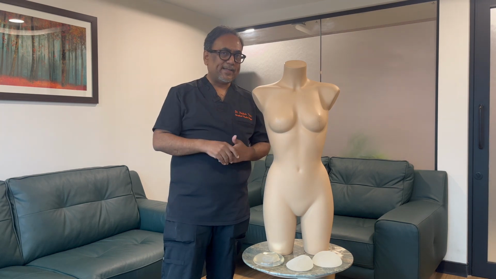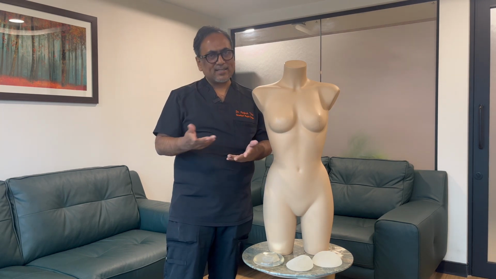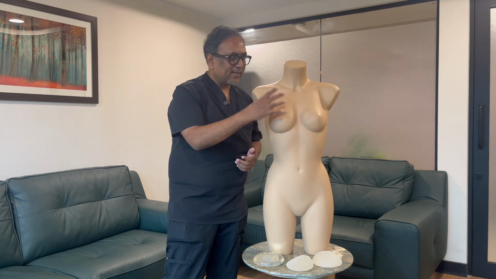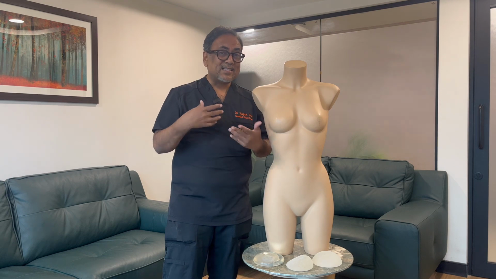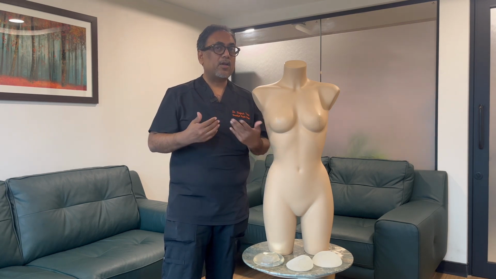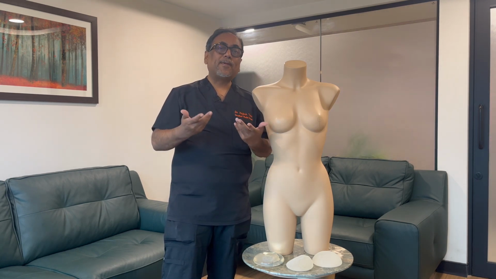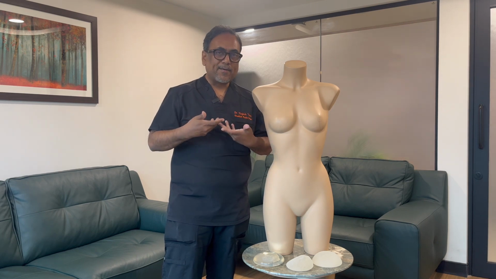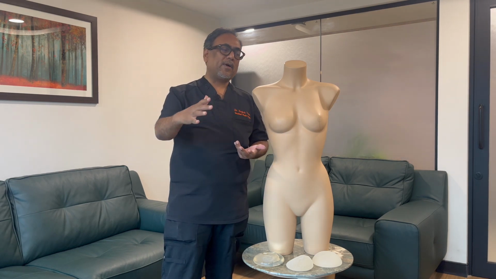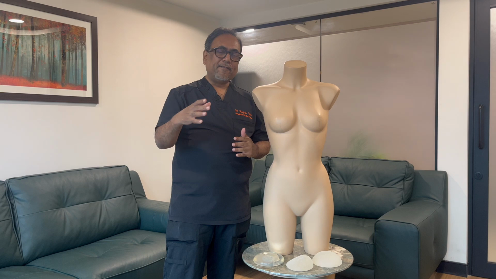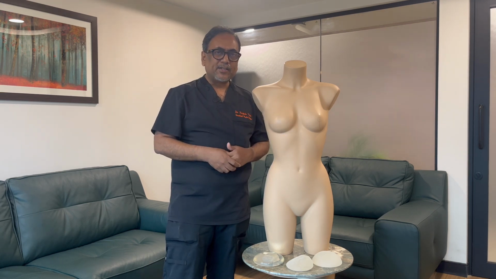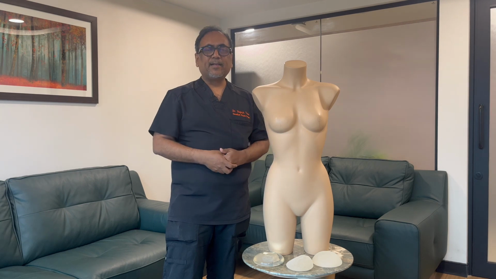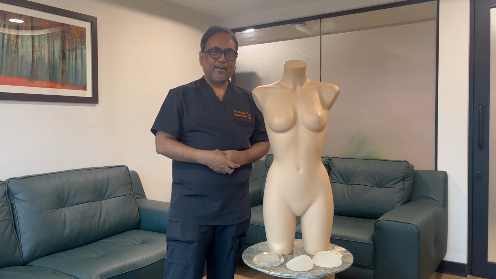Now, there are two possibilities. The patient either likes it or doesn't like it. If the patient likes it, that's the volume of the implant which is going into the patient. If the patient doesn't like it, either it is too big or too small. So the patient may opt for an implant which is either smaller or bigger. So this is like understanding the patient's wishes, and then we keep the limits under consideration and go ahead with the perfect implant for the patient.